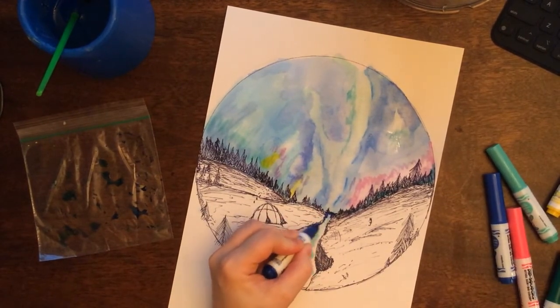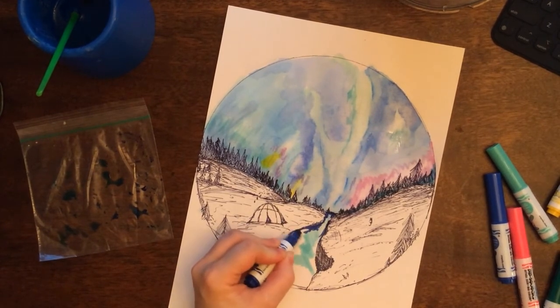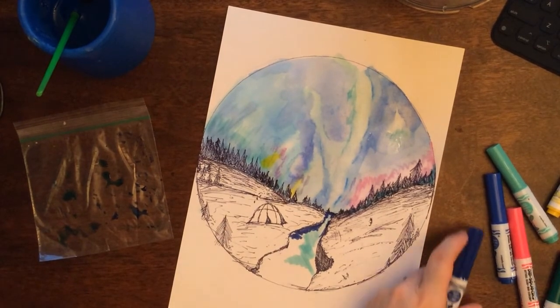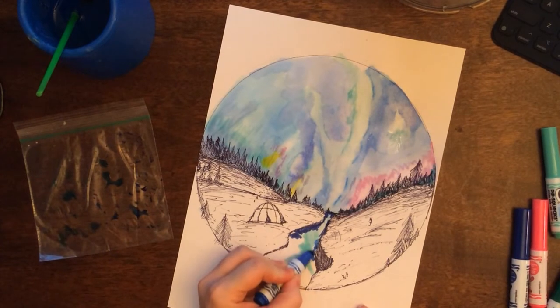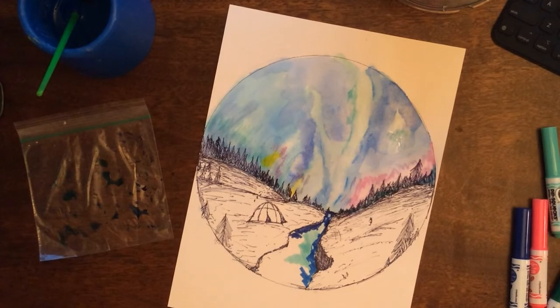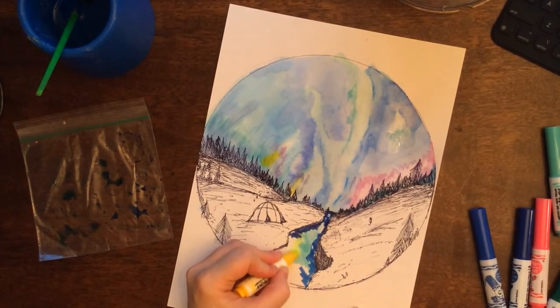One thing that I decided to add is I was really inspired by an image that had the reflection of the northern lights on the water. So I wanted to go in and bring in some of the colors that I placed in the sky. Think about when you're using water, it's not really going to give you that exact effect that you want it to look.